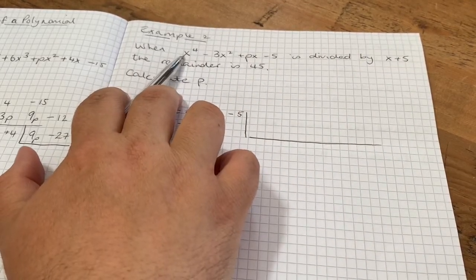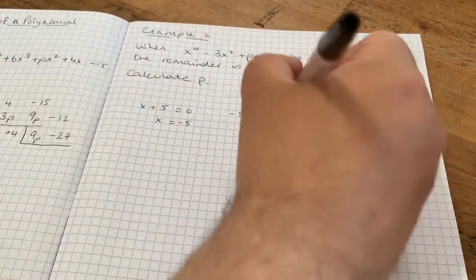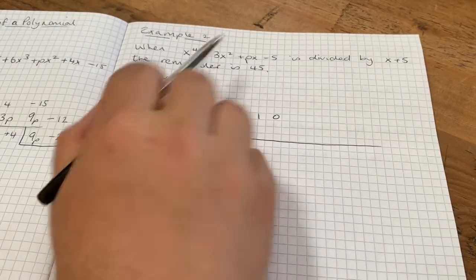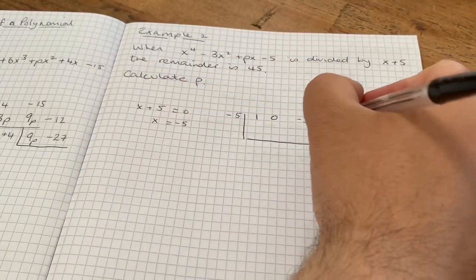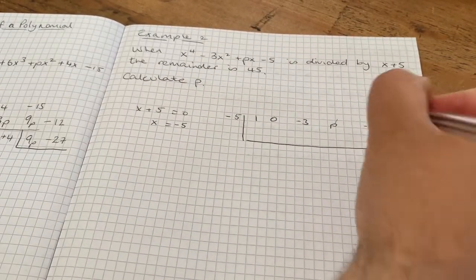So I've got 1x to the power 4, I have 0x cubed, can't leave that out. I've got minus 3x squared, I've got p, I'll leave a bit more room, and then I've got minus 5.